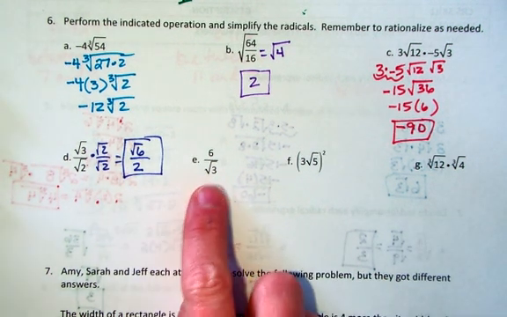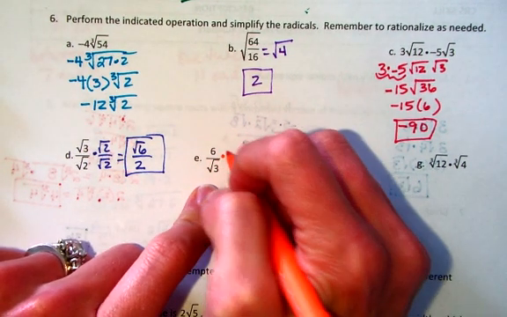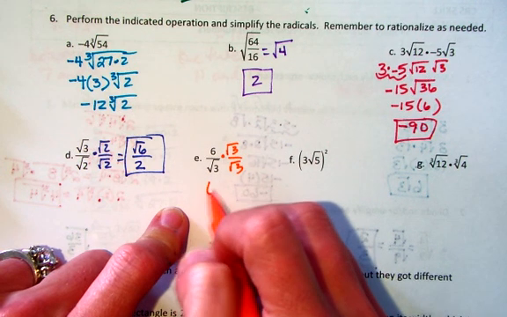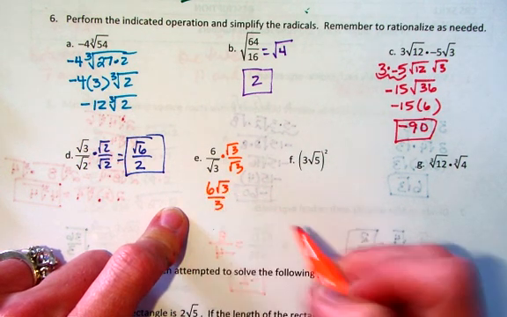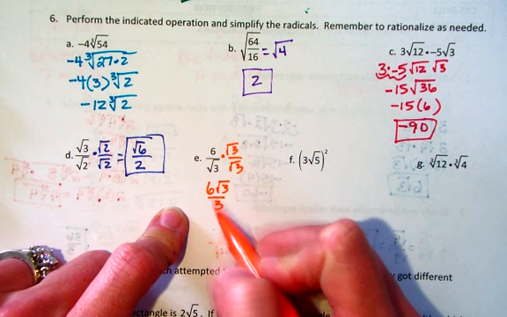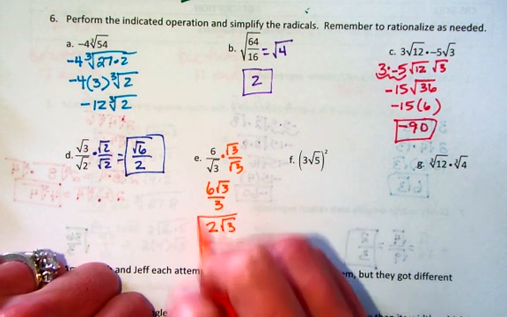So again, 6 over root 3 is not root 2. Over here, we need to rationalize root 3 over root 3. So then I'm left with 6 root 3 over 3, and we can simplify these two because neither of them have a radical. 6 divided by 3 is 2, so I get 2 root 3 for this.